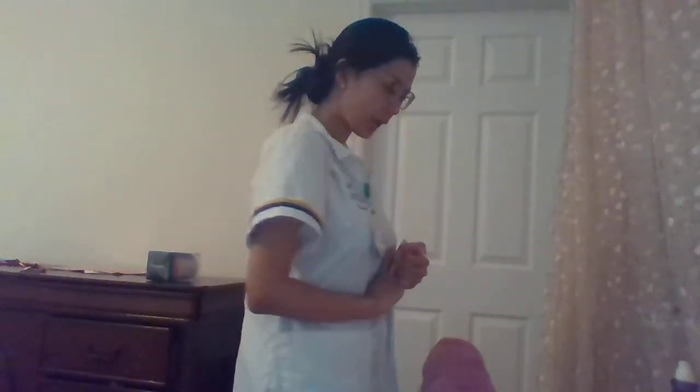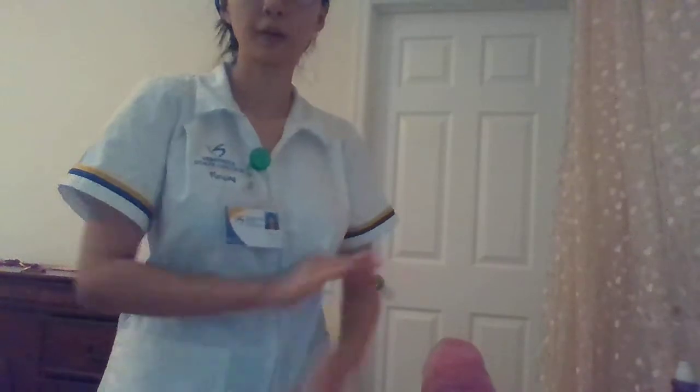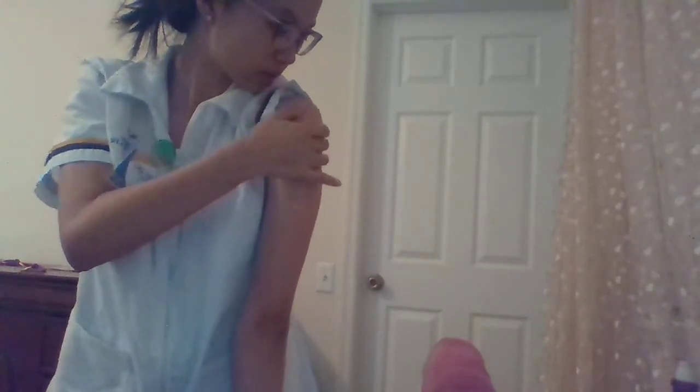And I am going to use the IM injection site of the deltoid. So the deltoid is 2 to 3 fingers below the acromion process. So it's right here.